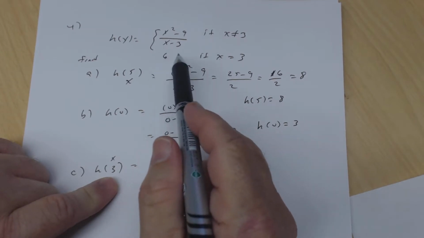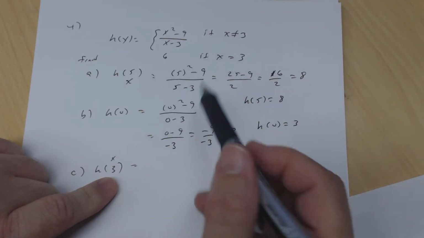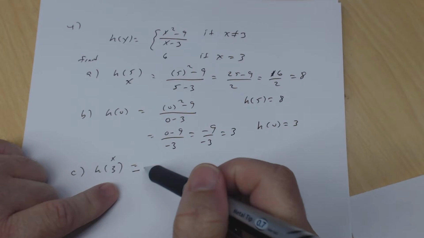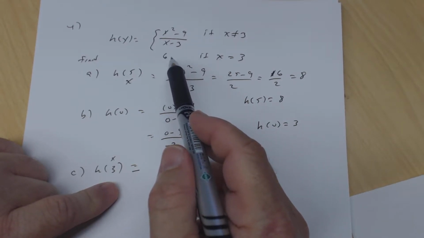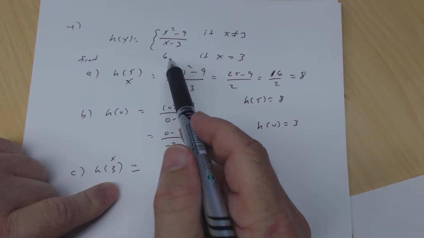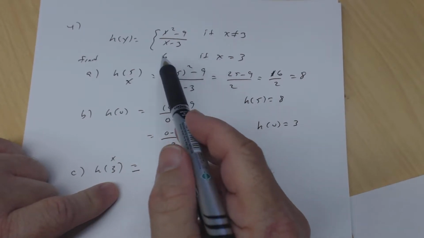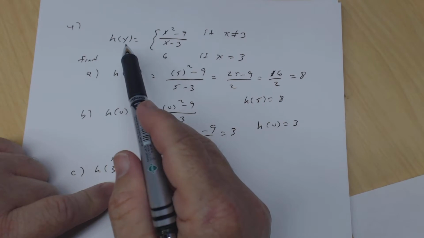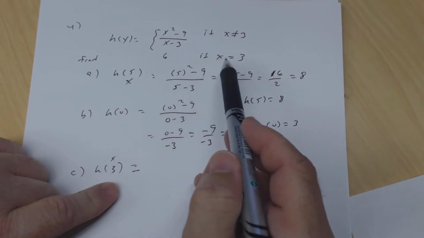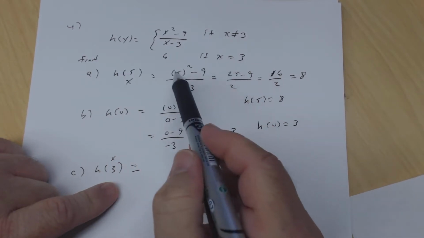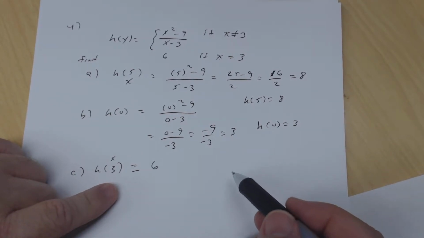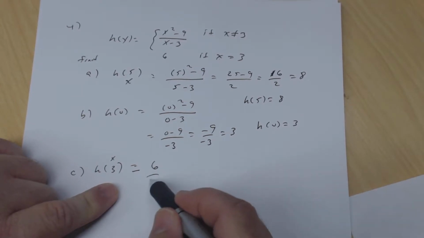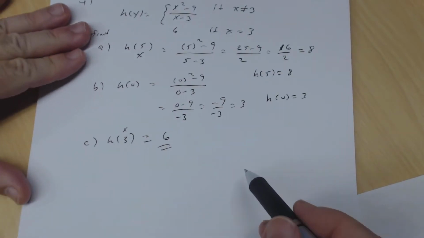But look, there's no variable there, so there's nothing to plug into. You're not going to plug 3 into any variable because there's none. Now, if that was a 6x, you'd say 6 times 3, and that'll be 18. But there's no x there. It's just a constant. So you're told that y must always equal 6 if this is the one you use when x is 3. All right, so h of 3 is equal to 6, and that's it. That's all you can do. There was nothing to substitute in for x. All right, so there's your answer. h of 3 equals 6.